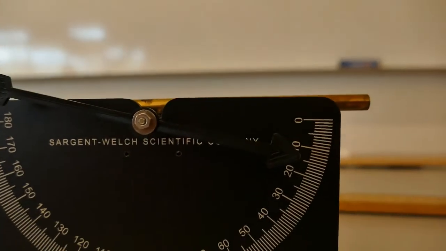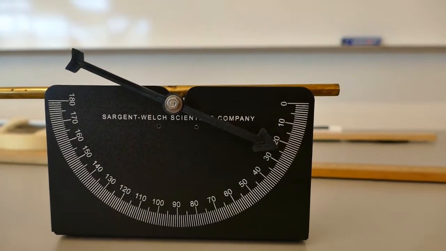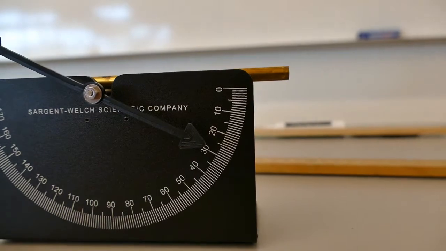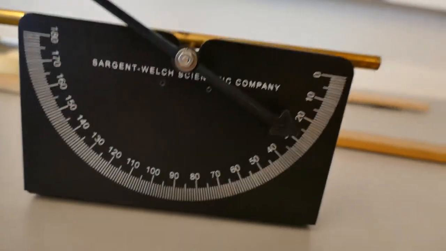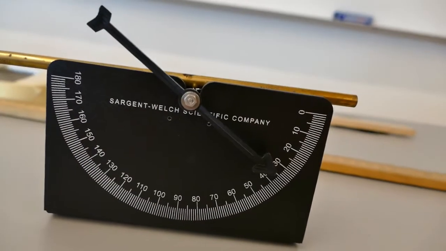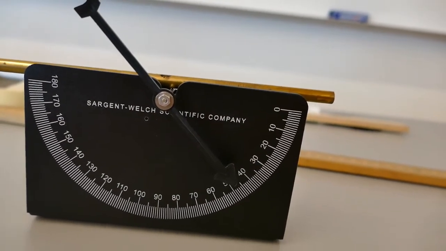Oh, look at that. Can you see it? You see the pointer is changing. It's going from 0. It's very hard to see because it's black, unfortunately. But you can see the angle of the pointer has changed right in front of your eyes. So you can see that the brass rod is expanding.